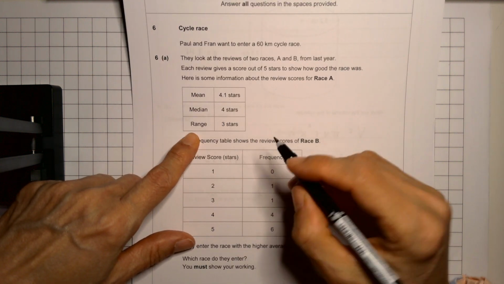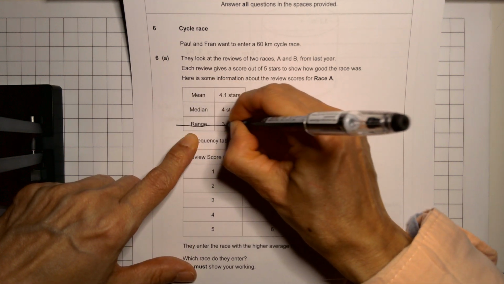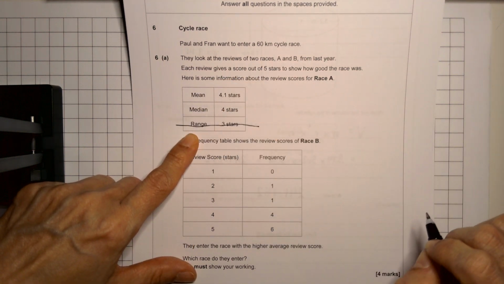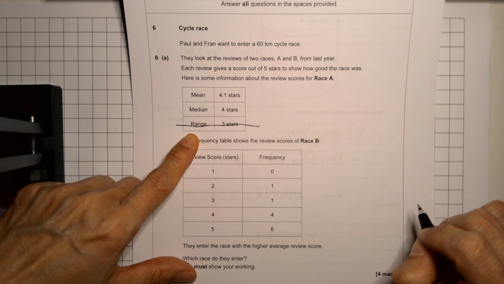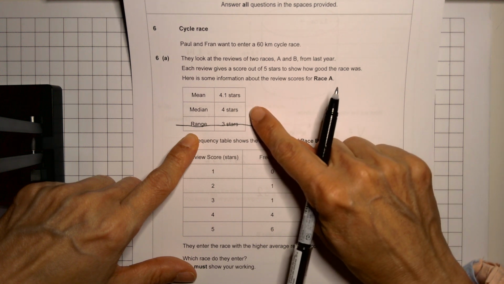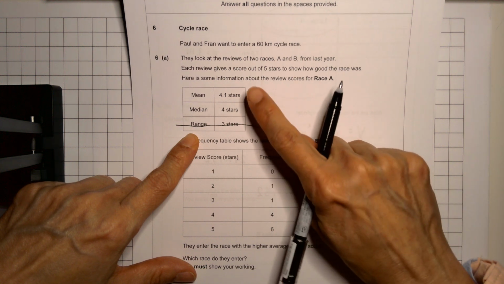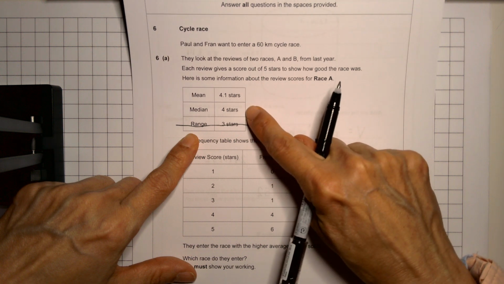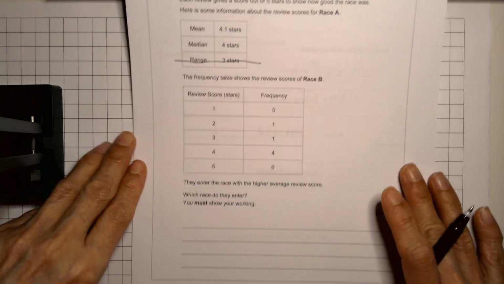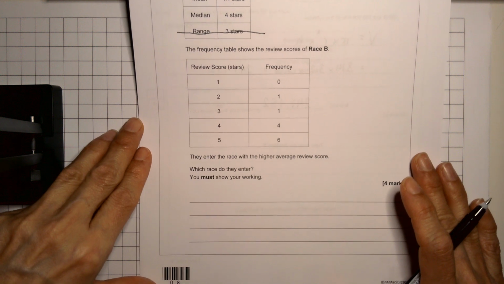Now, the first thing to remember is that range is not an average. So I'm just going to cross that off, because that's there just to confuse us. The 3 averages are mean, median, and mode. They haven't given us the mode, so I'm not going to bother calculating it. But they have given me the mean and the median, so we're going to work out the mean and the median for this table for race B.